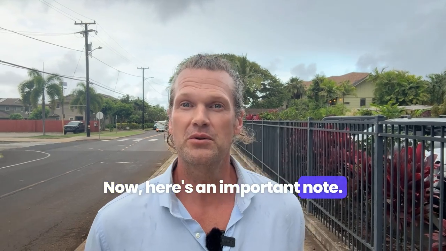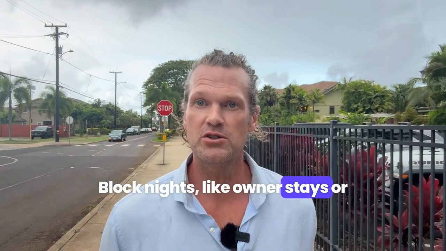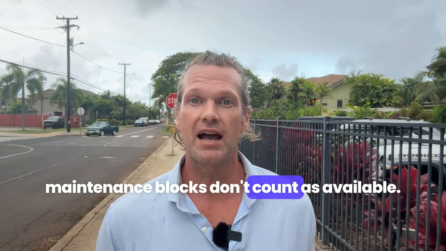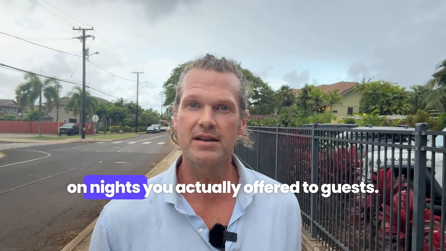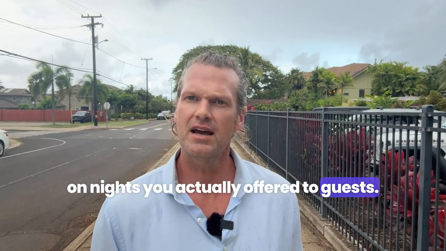Now here's an important note. Block nights like owner stays or maintenance blocks don't count as available. So you're only measuring performance on nights you actually offered to guests.